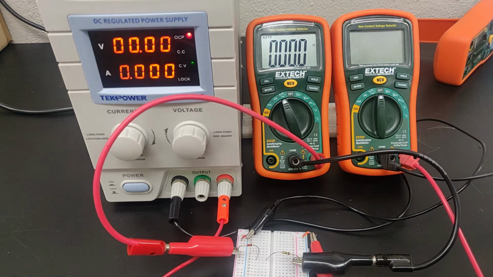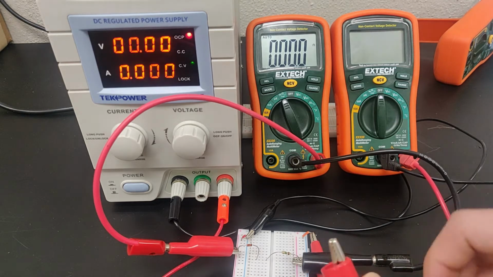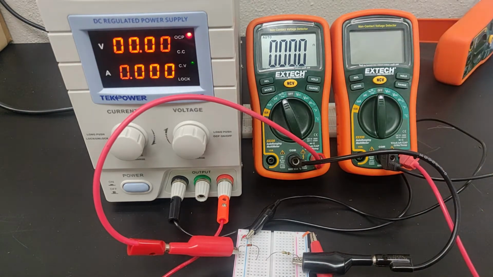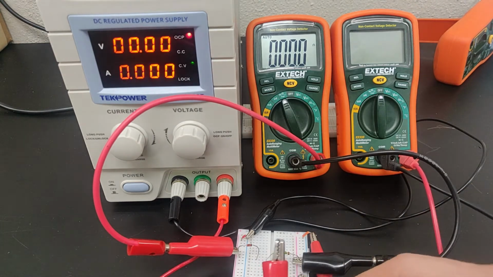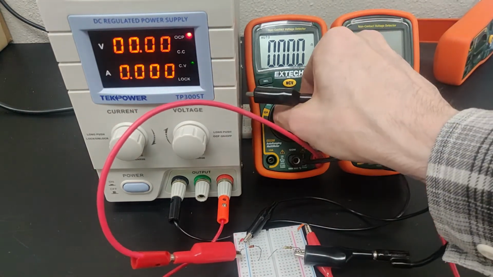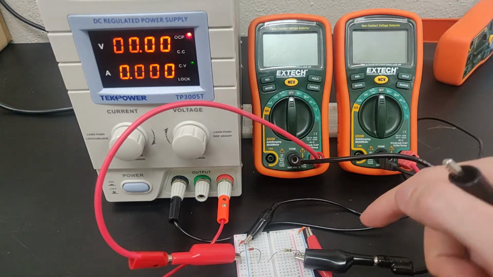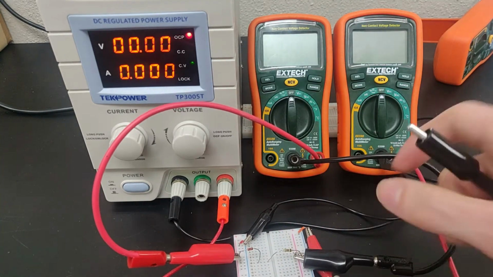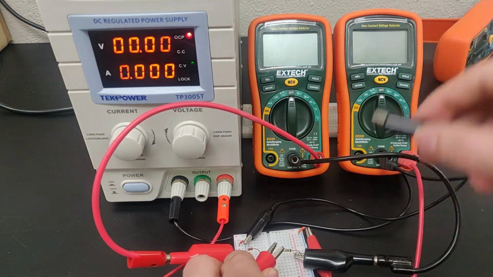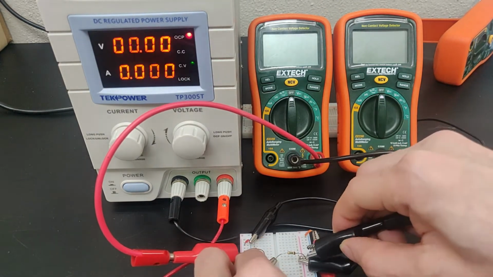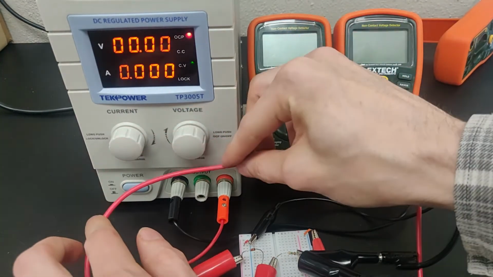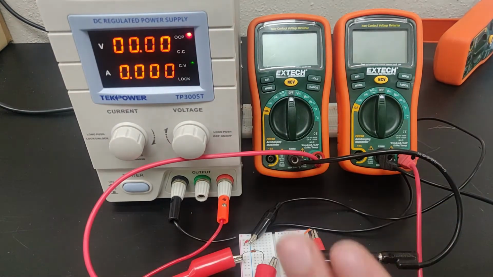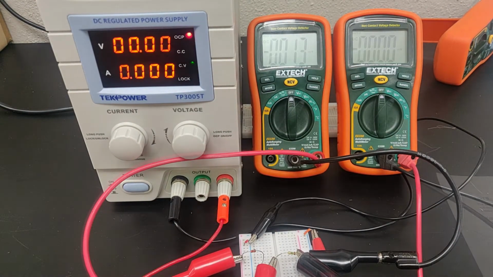So ideally you could plot both of these reverse and forward biased plots on the same scale, but you don't have to. Okay, so this multimeter on the left is going to be measuring the voltage drop over our whole circuit, and the one on the right is still going to be measuring the voltage drop over our resistor. So everything is set up, and we can start making measurements.